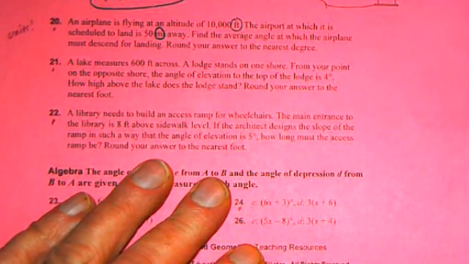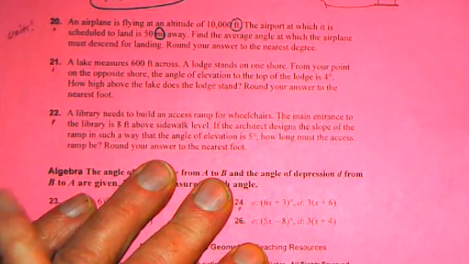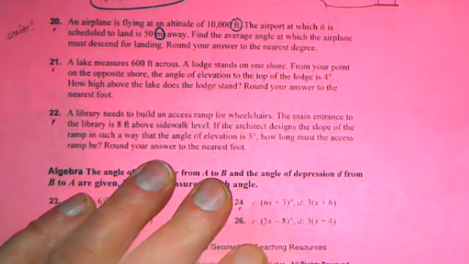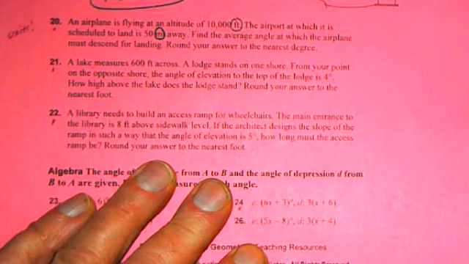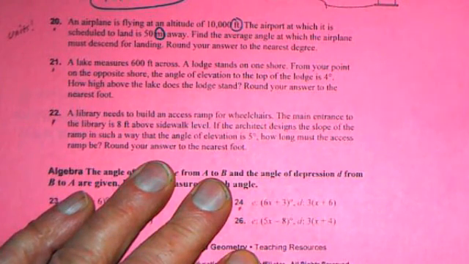So you have to have unit consistency. Everything needs to be in terms of feet, which would be 5,280 times 50, and turn that into feet. Or everything needs to be in terms of miles, which would be divide 10,000 by 5,280 to get like 1 point something for the number of miles.